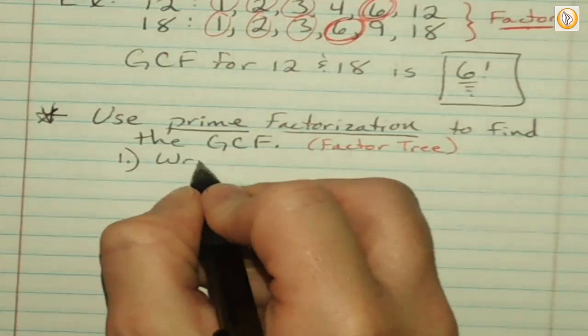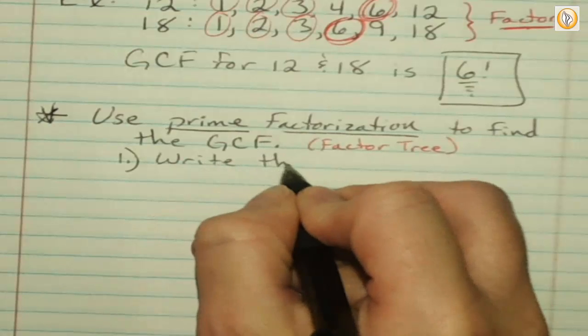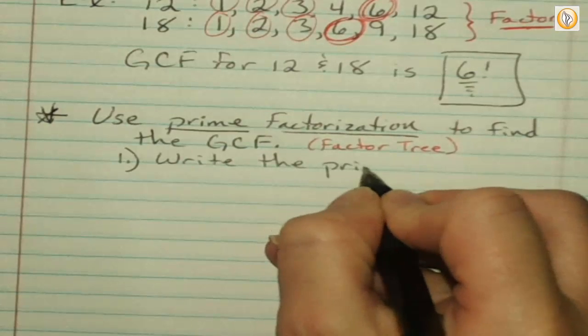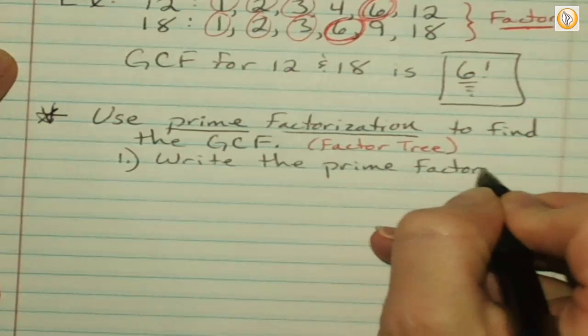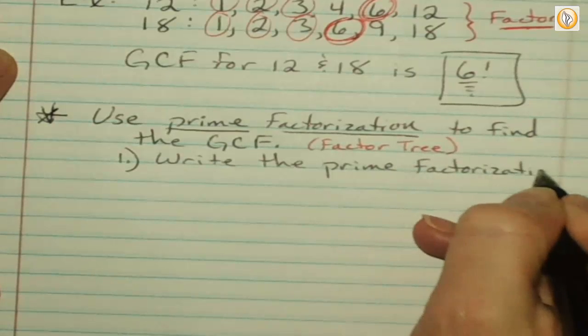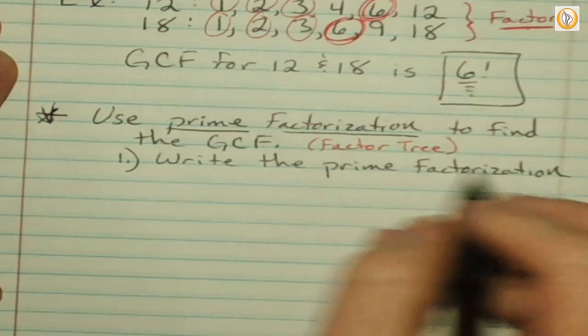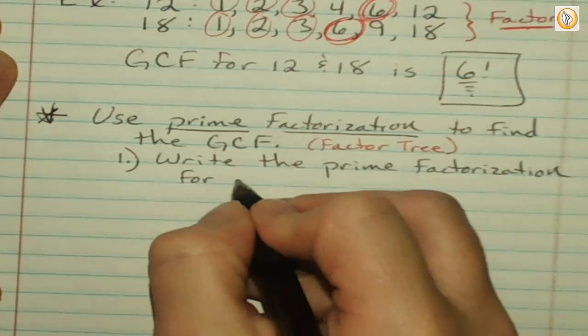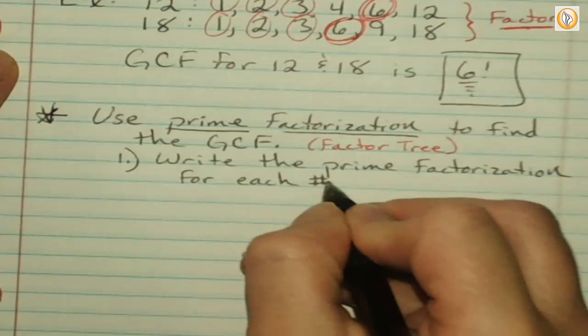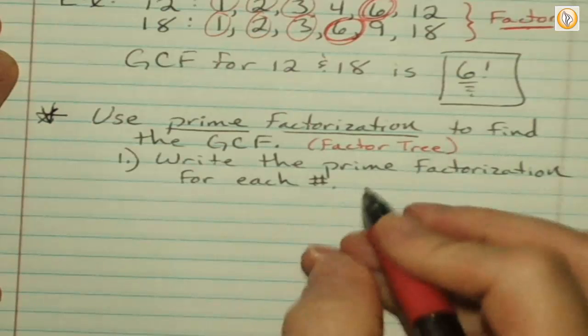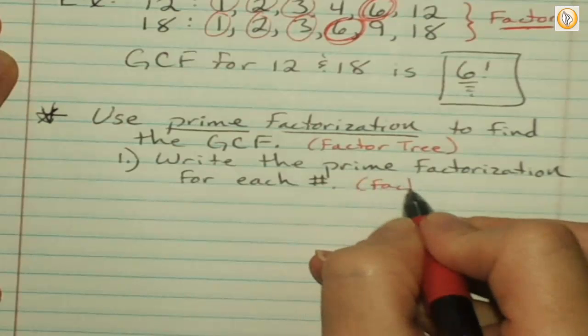You're going to write the prime factorization for each number. Again, we're talking about the factor tree.